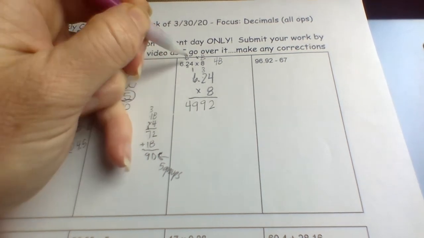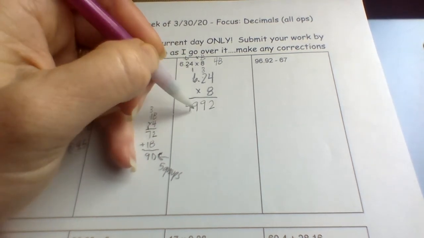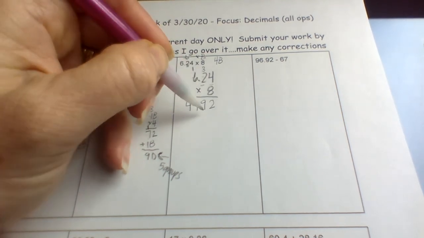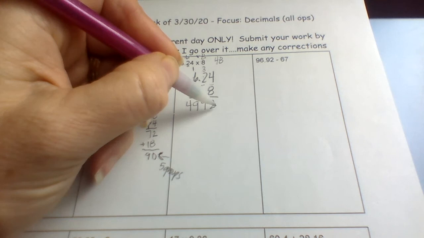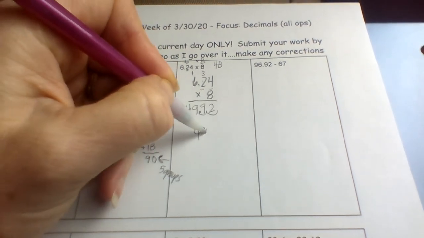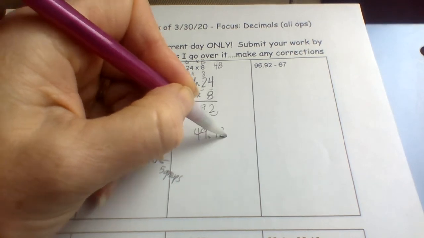And then I'm going to look up here, right? After I have my answer, I go back to my original problem, or I can look here. And I have 2 decimal places here, which means I'm going to start behind the number and move that over 2 places. So my answer should be 49 and 92 hundredths.